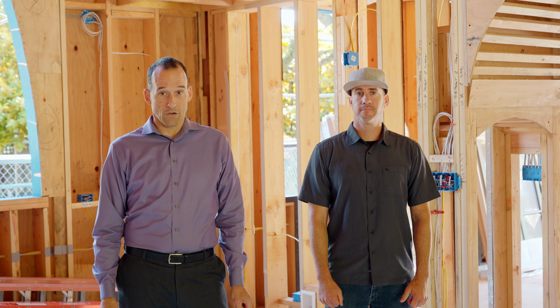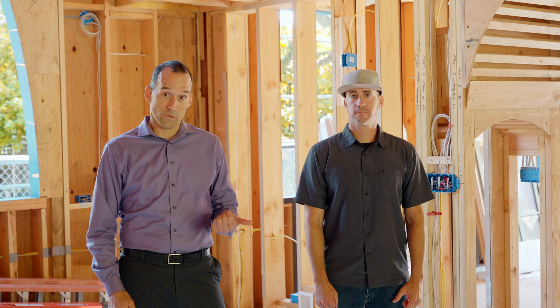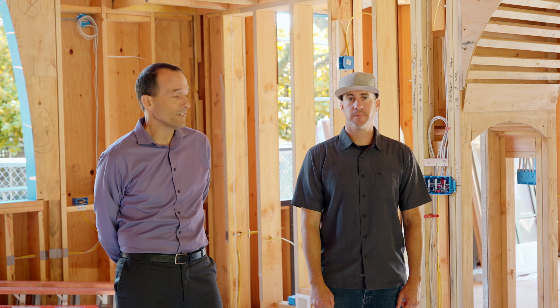Today we're talking curves, and specifically architectural curves to make a house really shine. We're at the Venkatesh project, and I'm Dave Edwards. And I'm Patrick Dugan. Let's take it away.